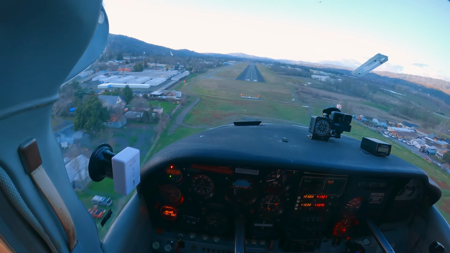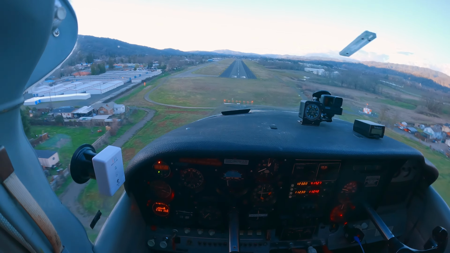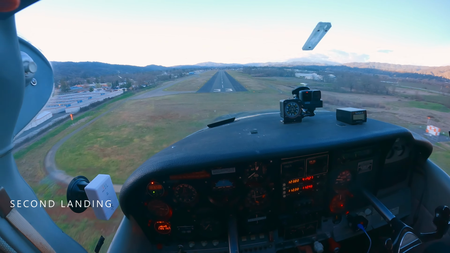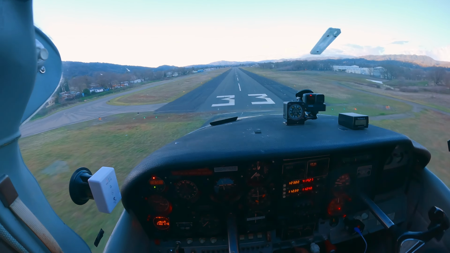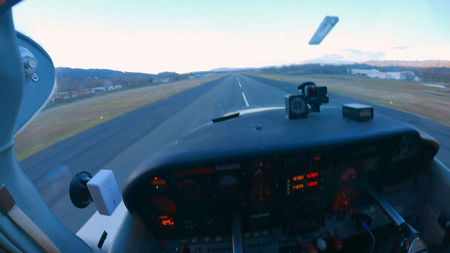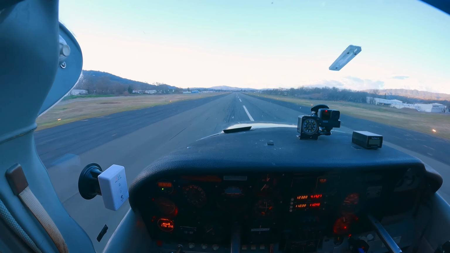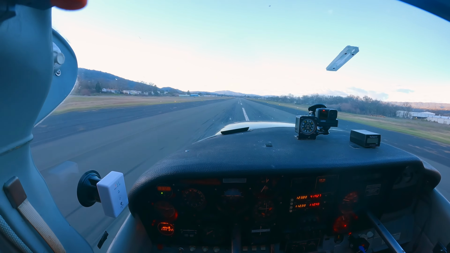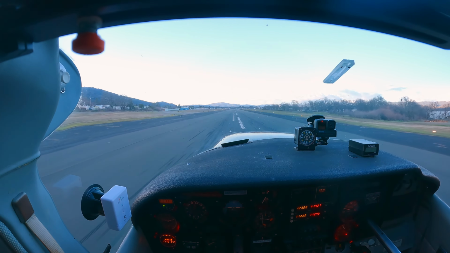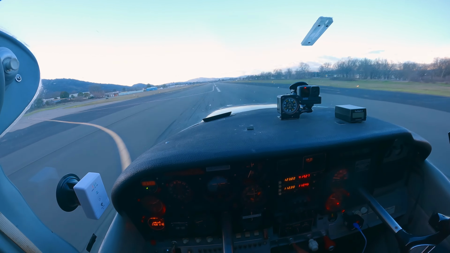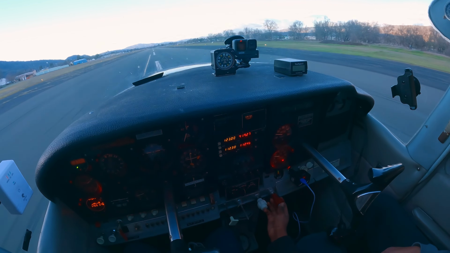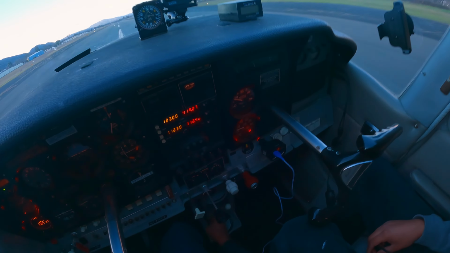Okay, so everything is set. Now I'm focusing on just keeping it aligned. Speed is looking good. Okay, so flaps, mixture, trim.